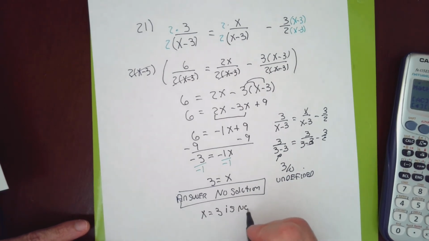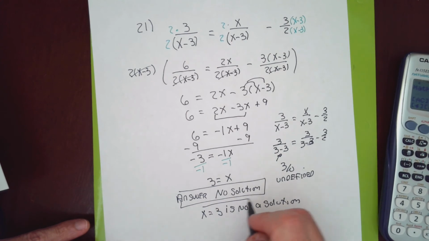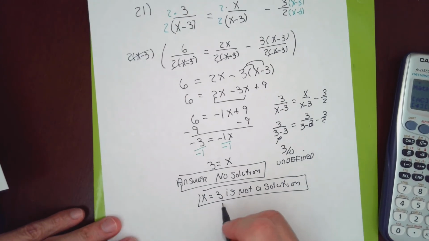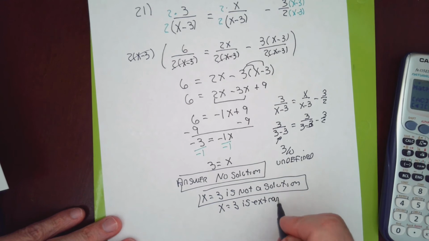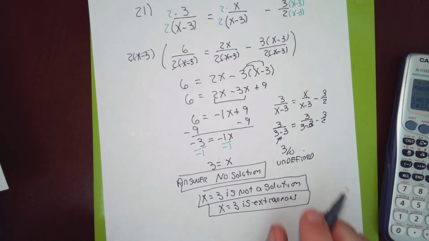There's actually no number I can plug in and make both sides come out to the same number. Both are okay. Or I could even get more sophisticated and say x equals 3 is extraneous. That's just a more elegant way to say it's not a solution.